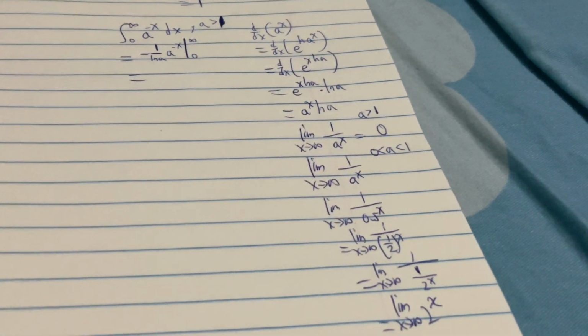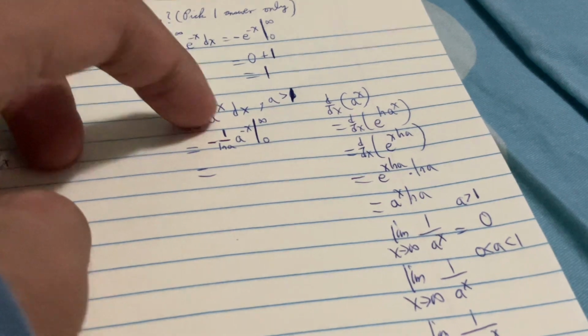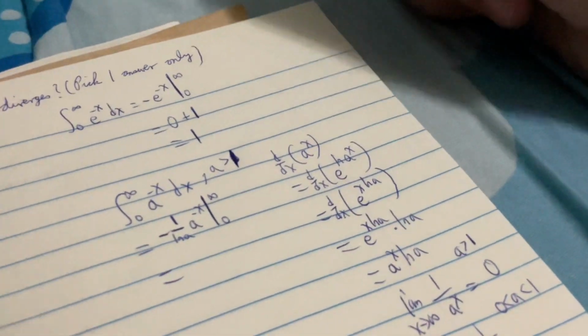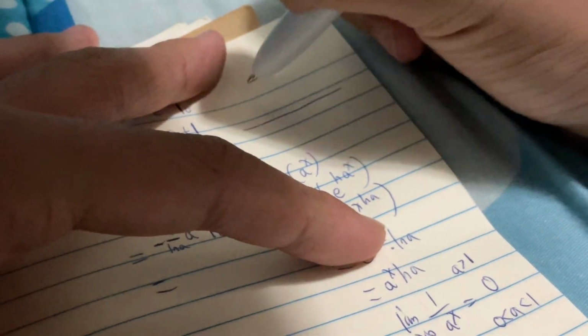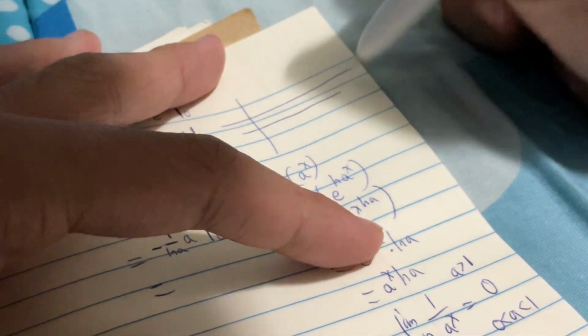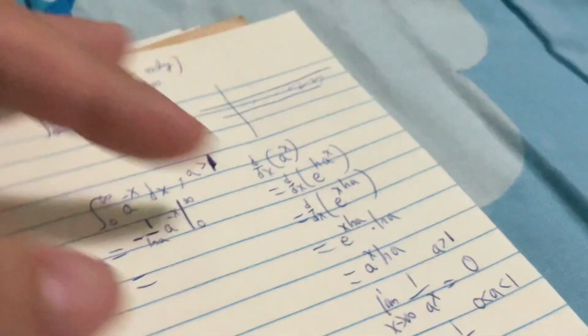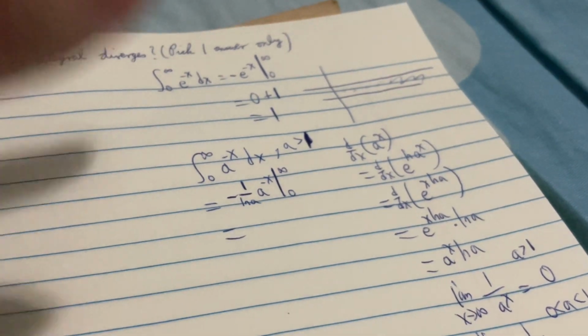I think it also converges, but no, it doesn't converge, because when a is equal to 1, integrate 1 from 0 to infinity, the graph of 1 is like this, and integrating this from 0 to infinity is just infinity. The area is infinity, so this diverges.